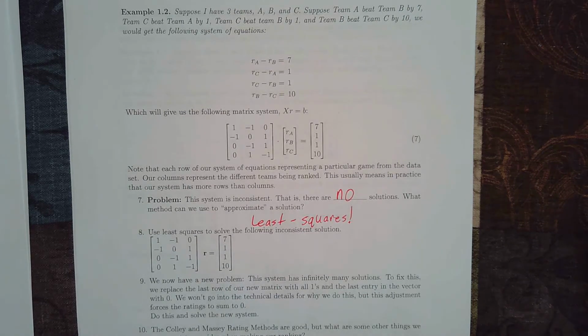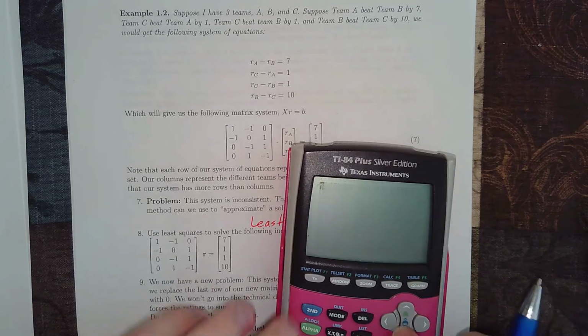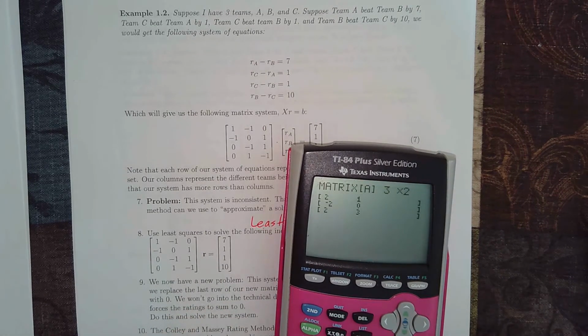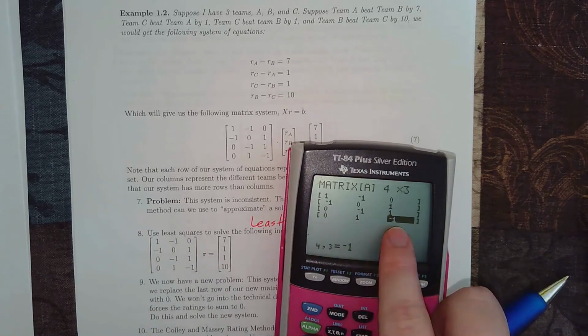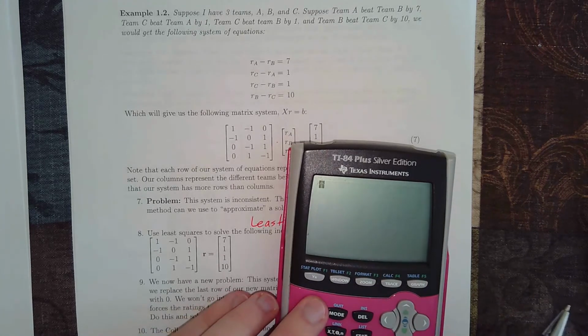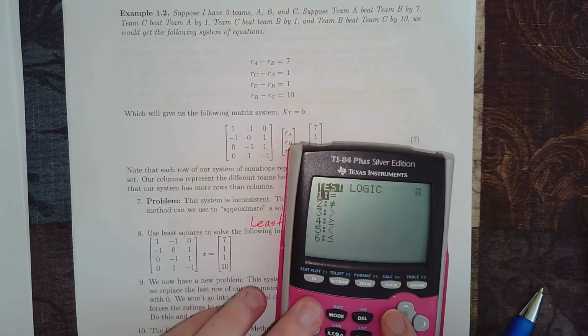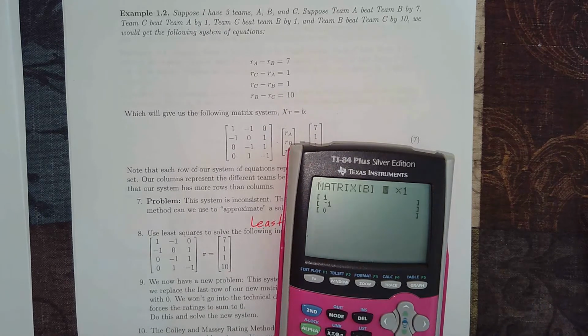And so here what we would do is we would create our matrix A. So we would have, in this case, a 4 by 3. And so we get 1, -1, 0, -1, 0, 1, 0, -1, 1, and 0, 1, -1. So that row's good, that row's good, that row's good, and that row's good. And then we need to make our other vector. In this case, this R gets 7, 1, 1, 10.